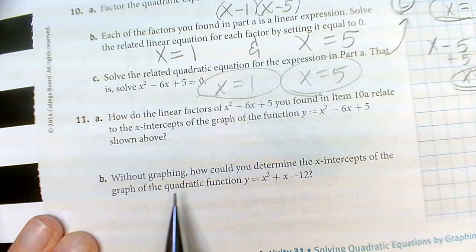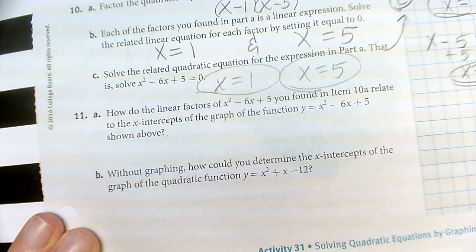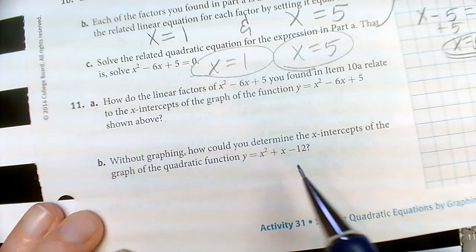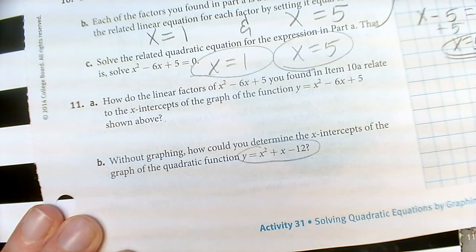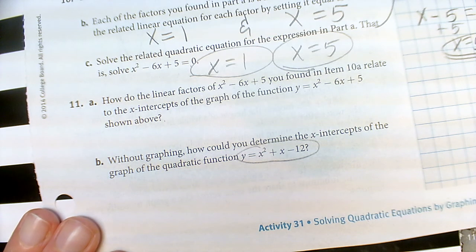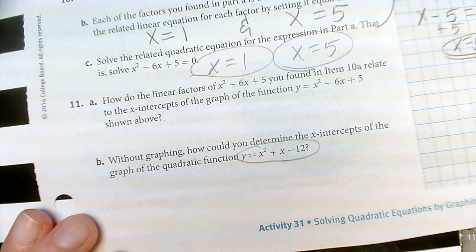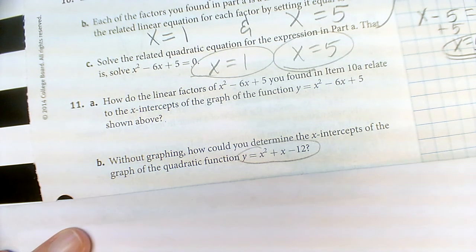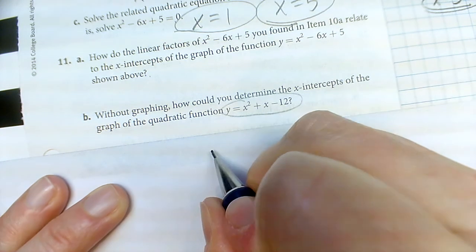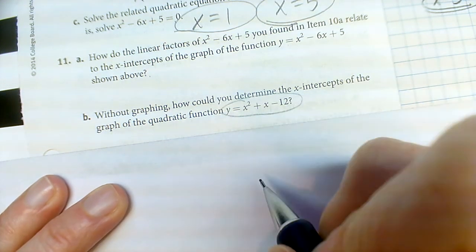Now it says B, without graphing, how could you determine the x-intercepts of this quadratic function? And then now they're giving us a different quadratic function. So they basically want us to test this out with another point, which we can do pretty easily. Let me get some scratch paper over here so I can have some more room to work. So I'm going to take you through this process again, and I'm going to use a different function, okay?